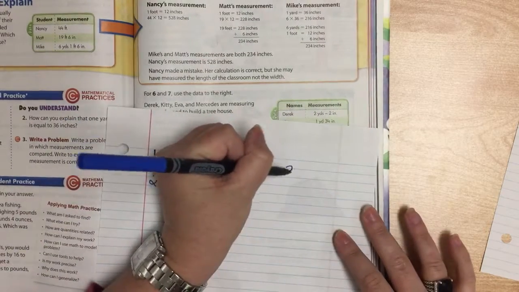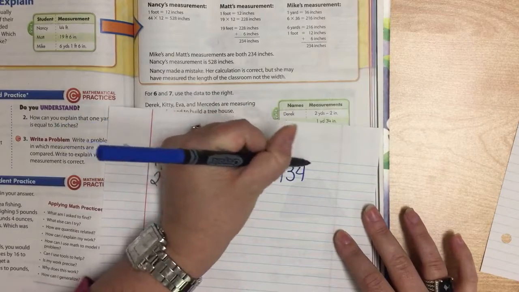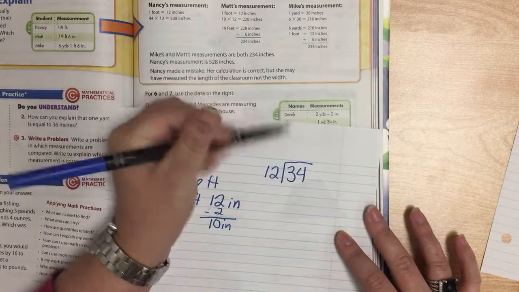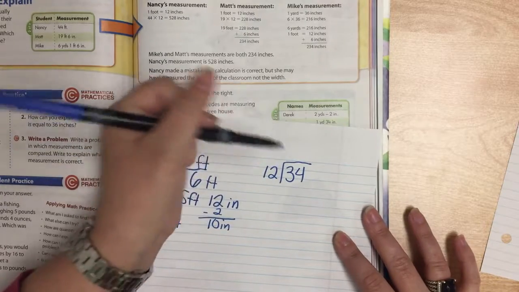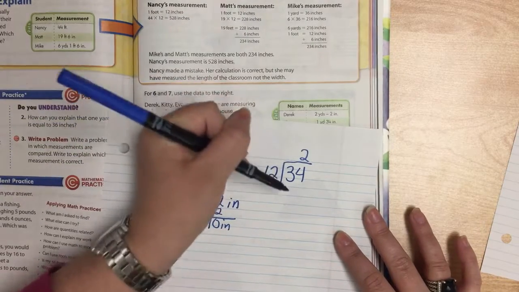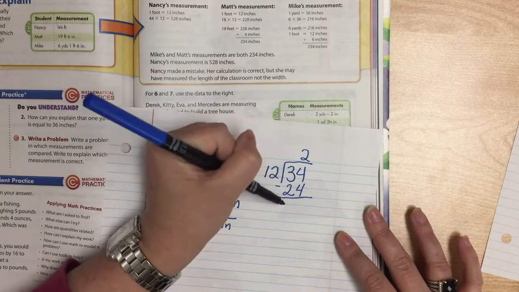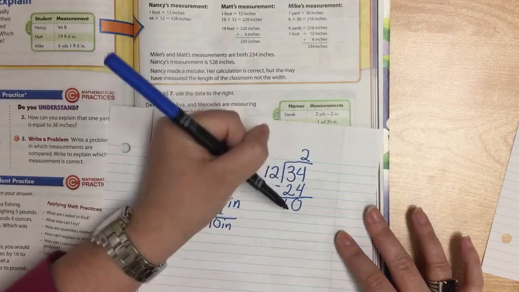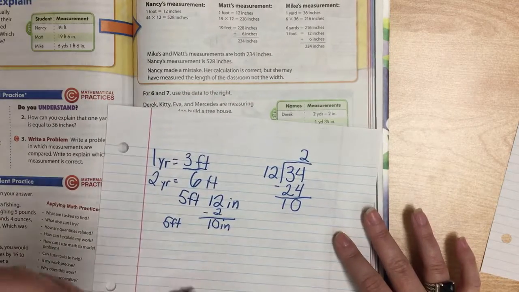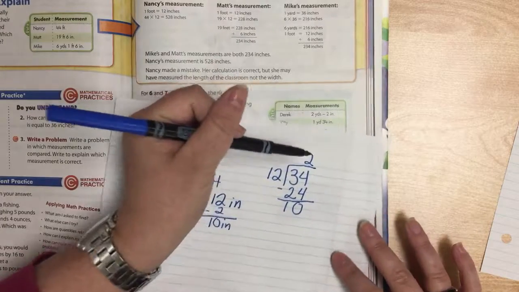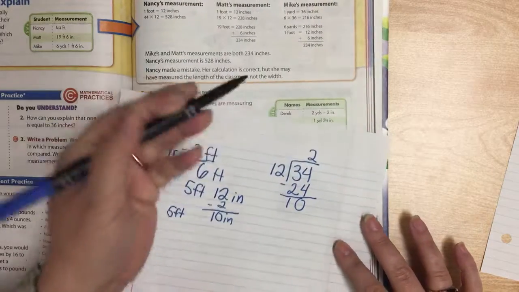So I'm going to divide by 12. 12 can go into 34 how many times? 2 times, because 12 times 2 is 24, and 34 minus 24 is 10. Oh hey, look, there's 2 feet and 10 inches, and she's already got 1 yard.